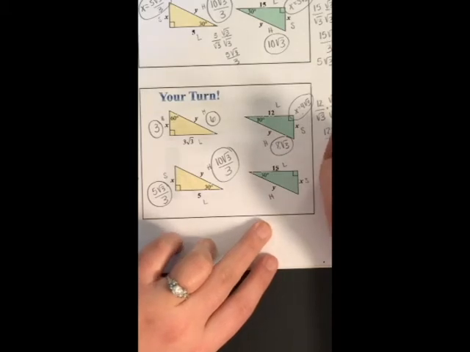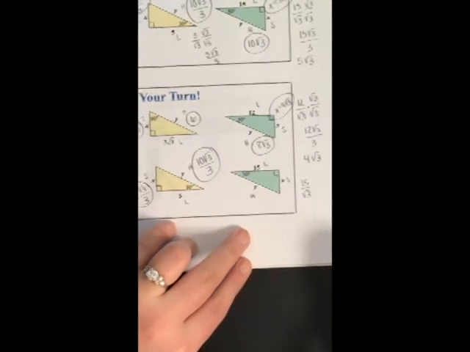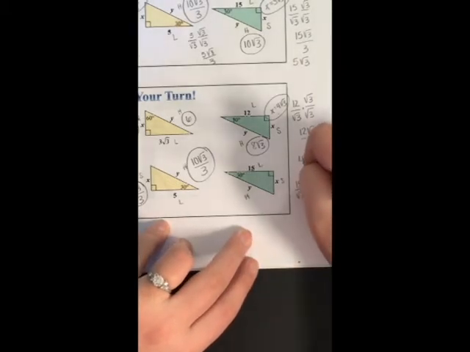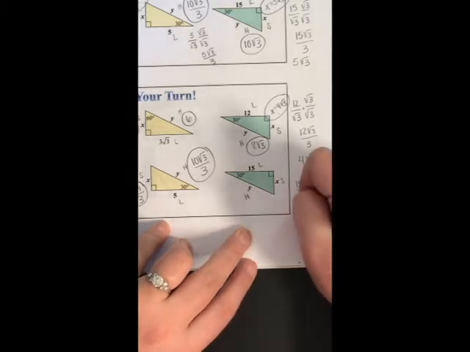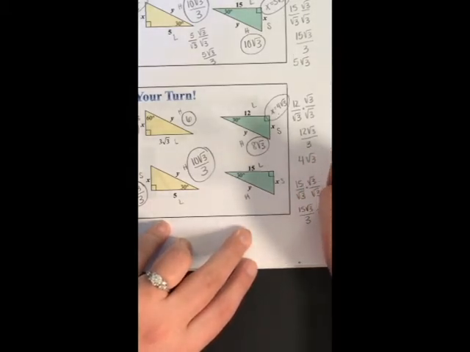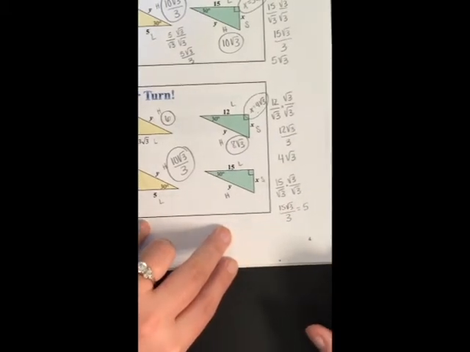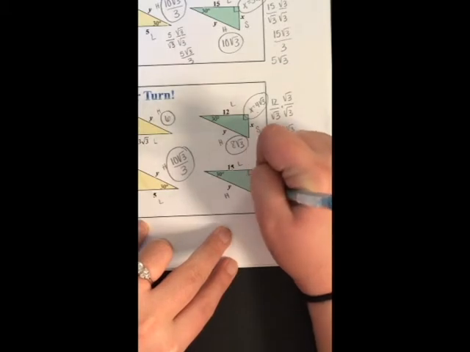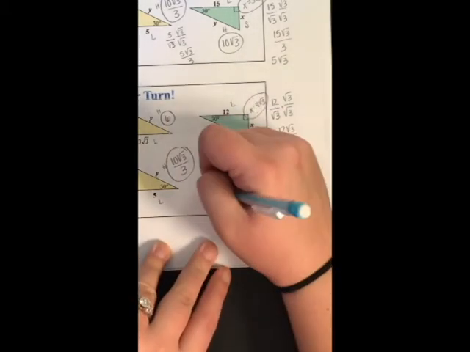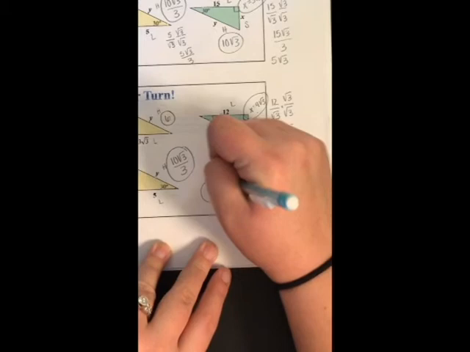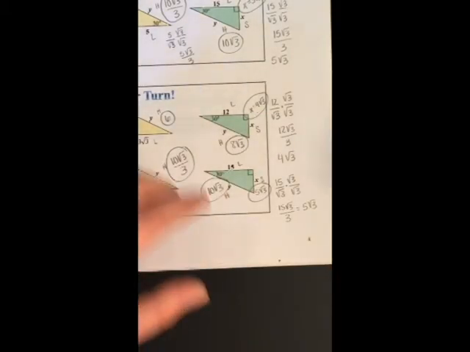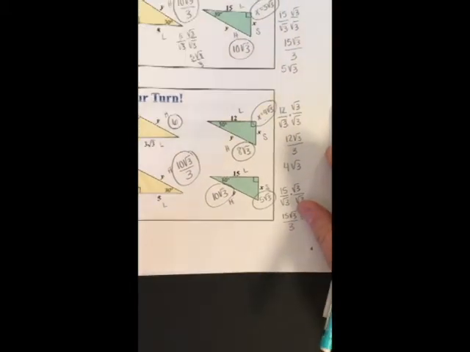So I'm going to have 15 divided by the square root of 3 to get to that short leg. So I multiply by root 3 over root 3. That's going to give me 15 root 3 over 3, which equals 5 root 3. So x is equal to 5 root 3. So my hypotenuse is 10 root 3. All right, let's move on.